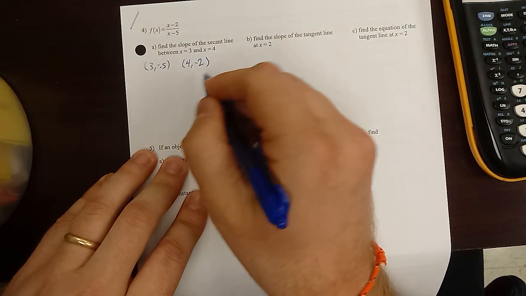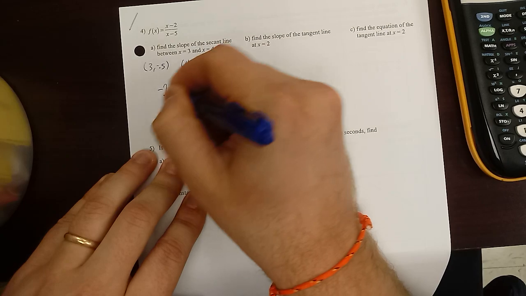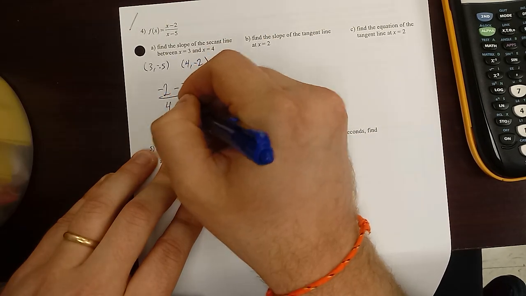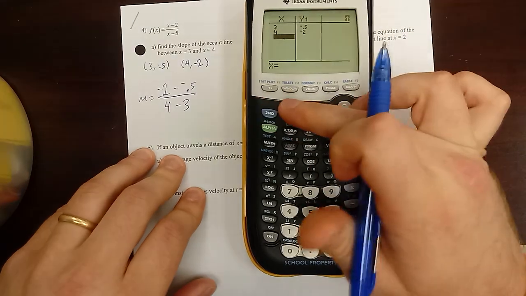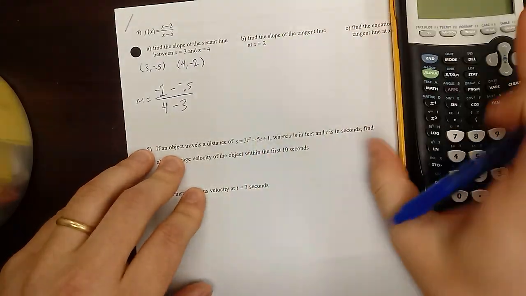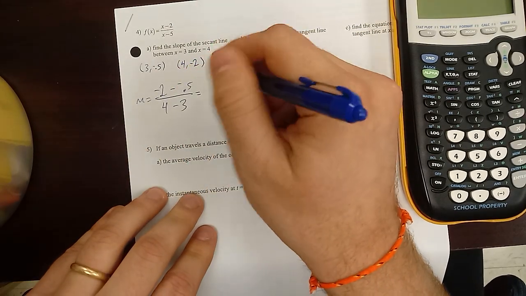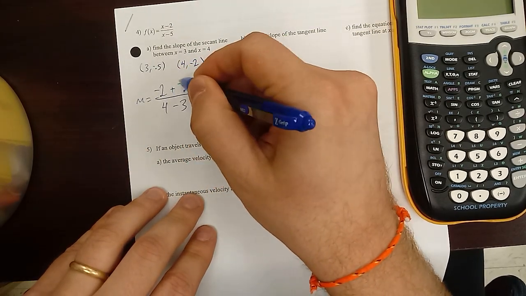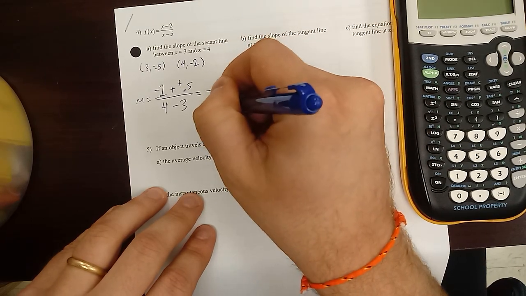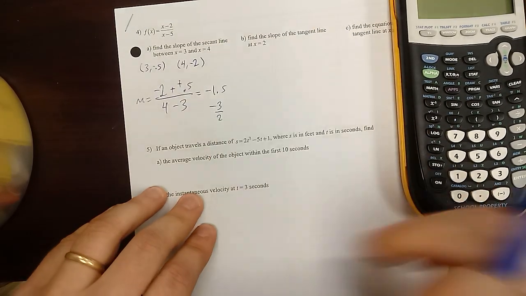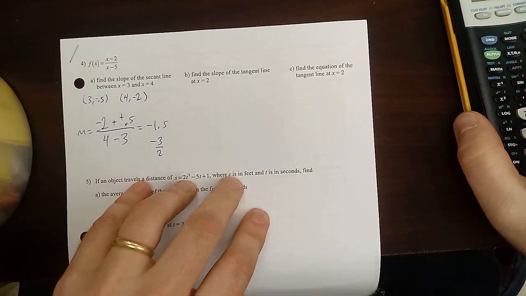Okay, so if I go into a slope formula, I'll do -2 minus -0.5 over 4 minus 3, and that's going to be our slope of the secant line. If I do the arithmetic, the top turns out to be -1.5 because of the double negatives there. And the bottom's 1, so then it's -1.5 or -3/2 if you did this all with fractions.